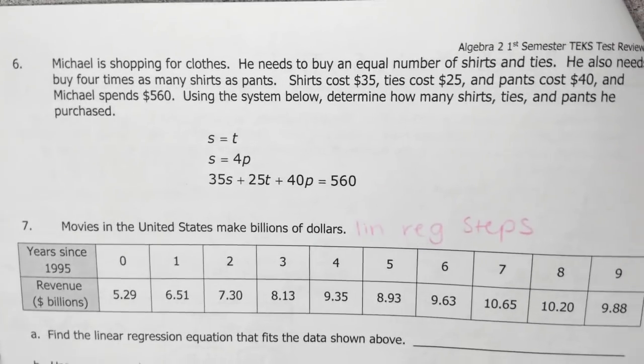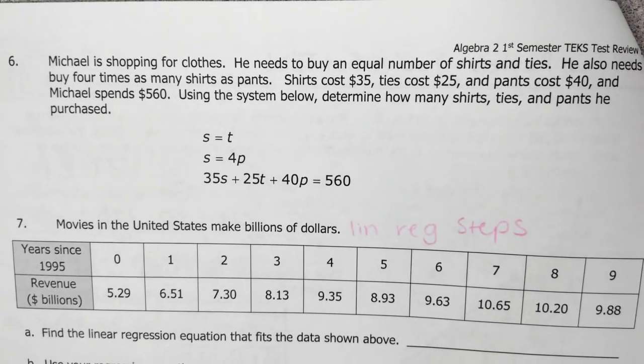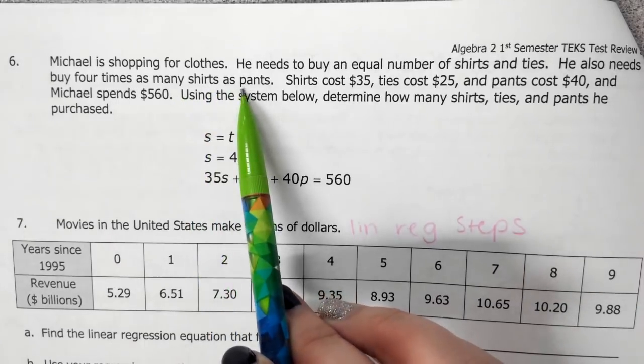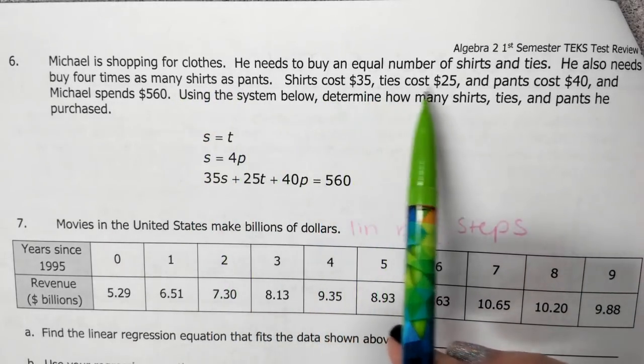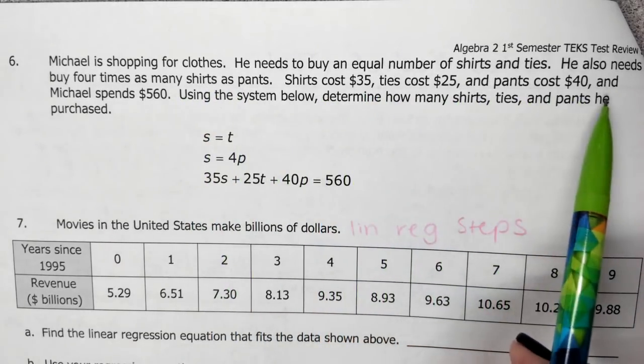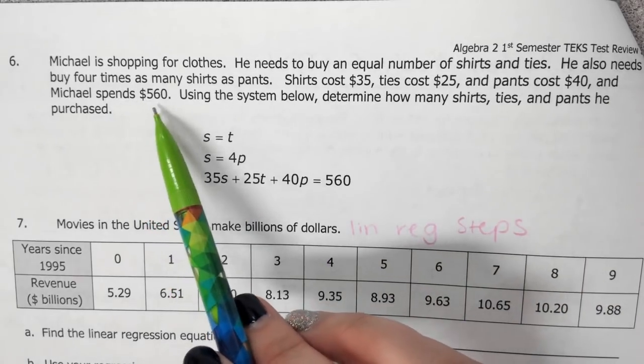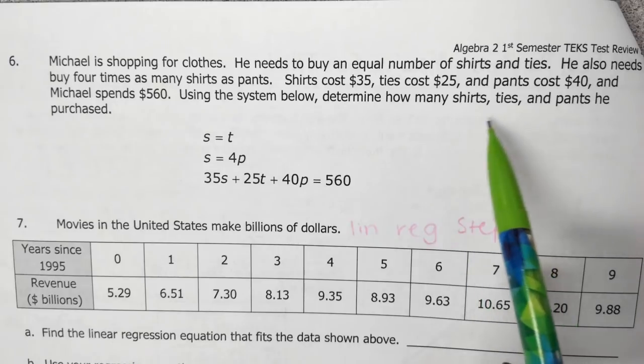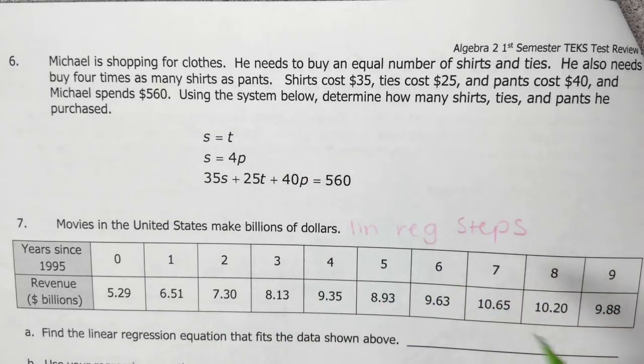Here is number 6. It says, Michael is shopping for clothes. He needs to buy an equal number of shirts and ties. He also needs to buy 4 times as many shirts as pants. Shirts cost $35, ties cost $25, and pants cost $40. Michael spends $565. Using the system below, determine how many shirts, ties, and pants he purchased.